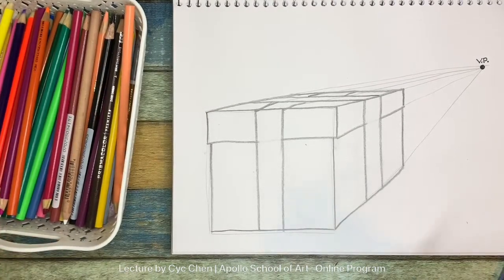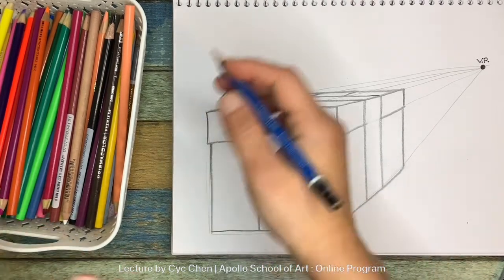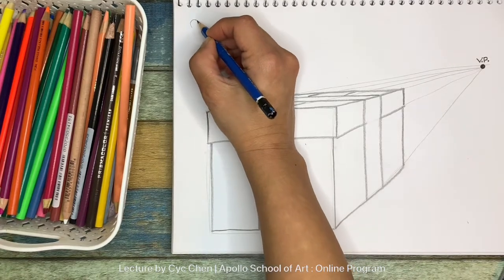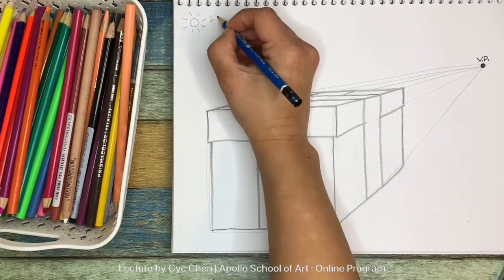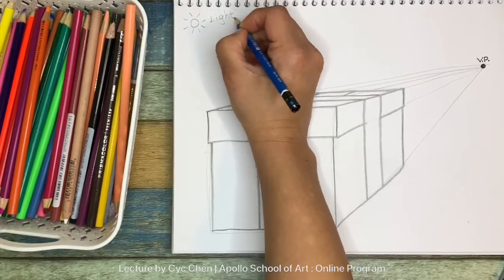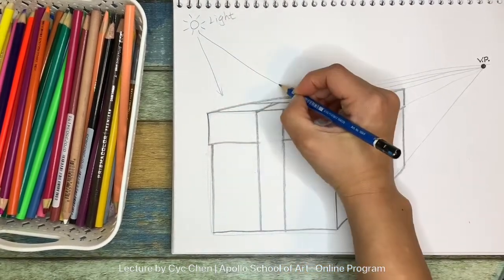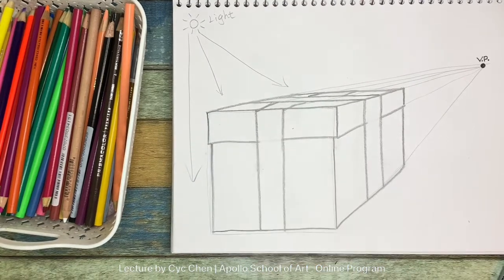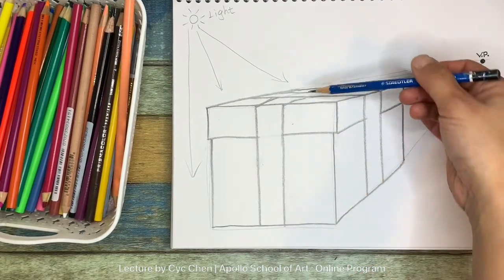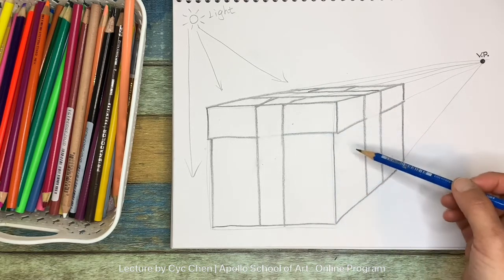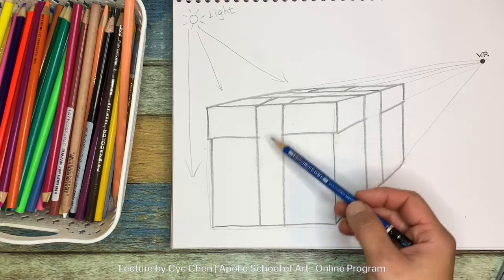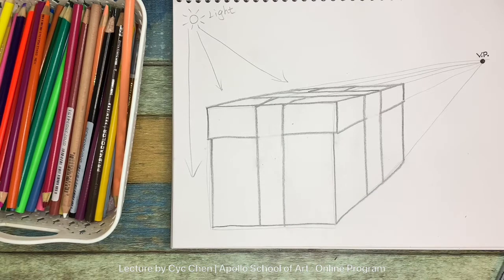Okay, we have to talk about light and shadow. You have to choose a light source. Where is the light coming from? That's my light. So the light is coming from here and there and there. Now we have face number 1, the top, face number 2, face number 3. So 1, 2, 3. Which side is the brightest?